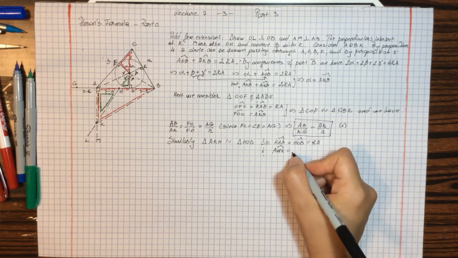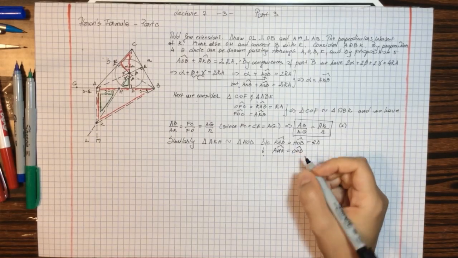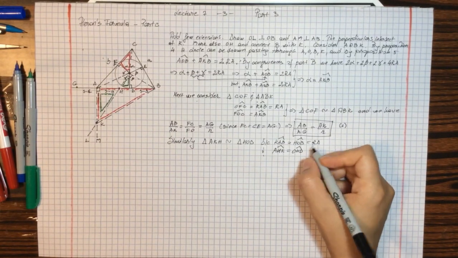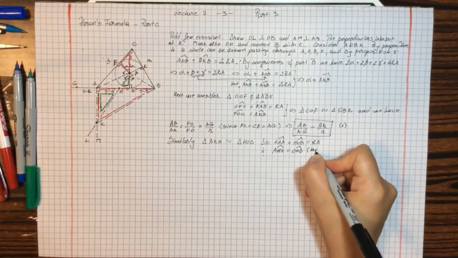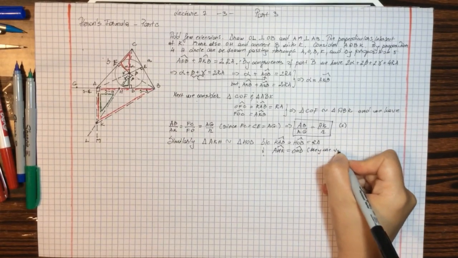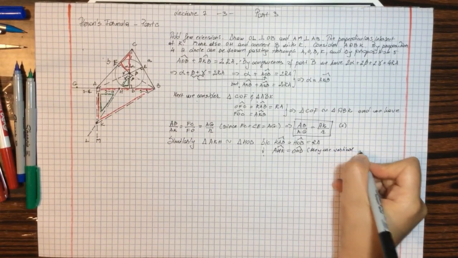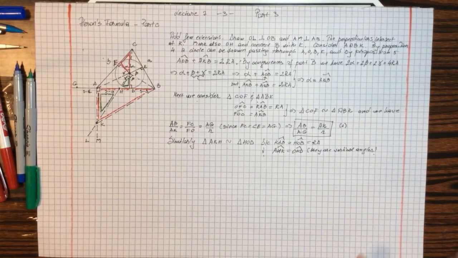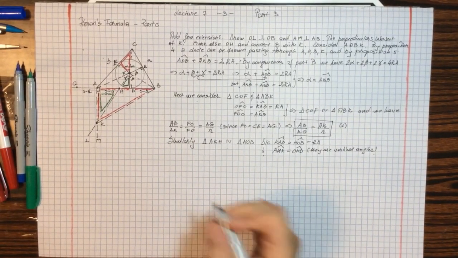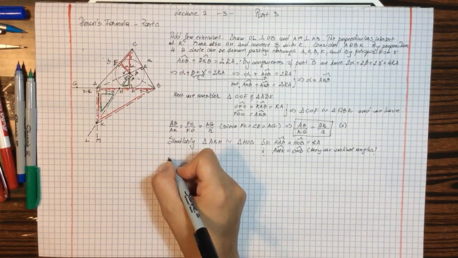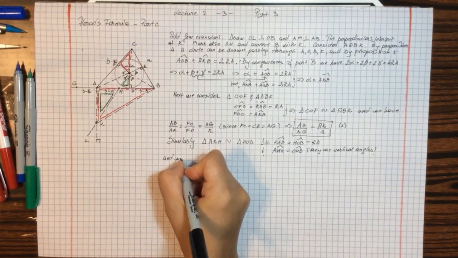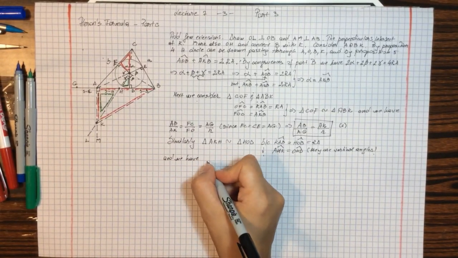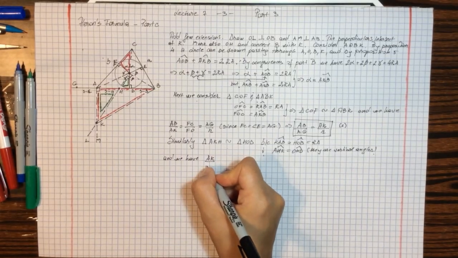This was proved before in one of the first books of the Elements, that vertical angles are equal. So that's why they are similar. Hence we have the following relations.